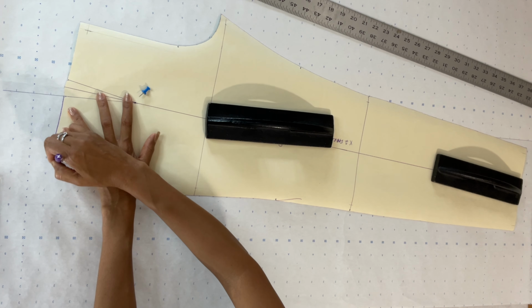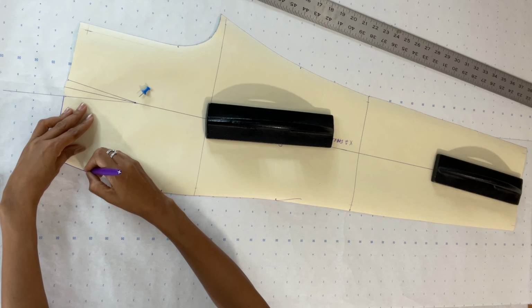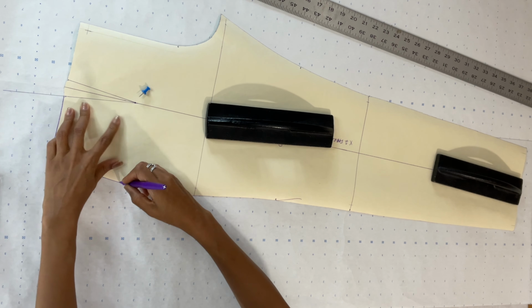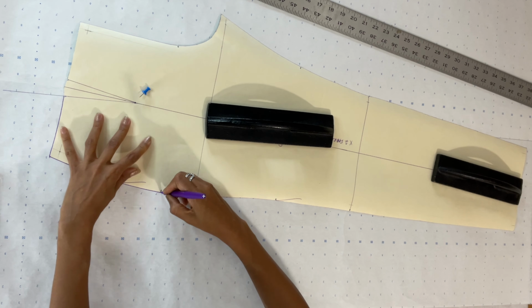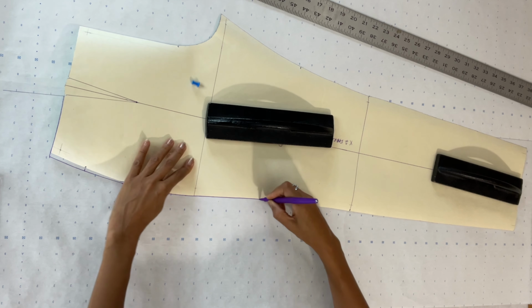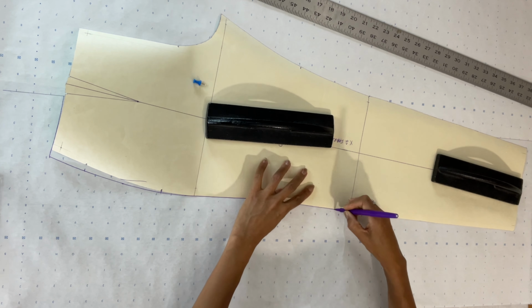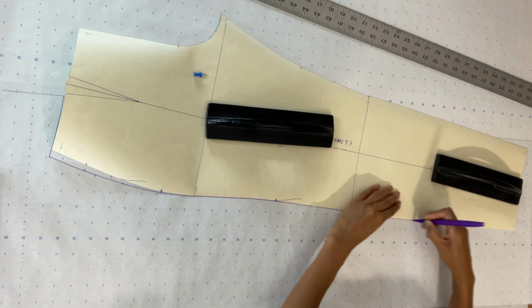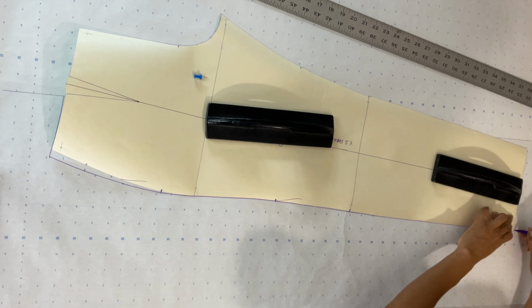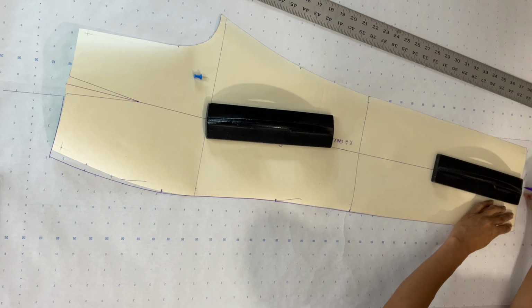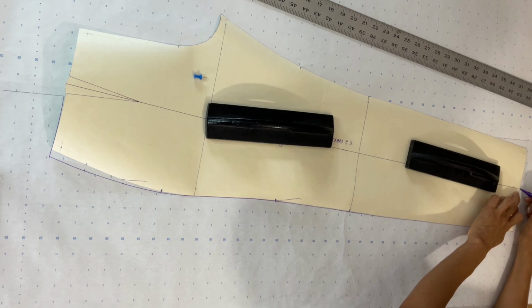Now then you are going to use your pencil or your marker and you're going to mark around the edge of the pattern, which is now going to be that part that has the side seam coming all around the side seam, going down to the bottom at the hem, up to that line that you have on your pattern. Once you do that, then you are going to move that off the paper.